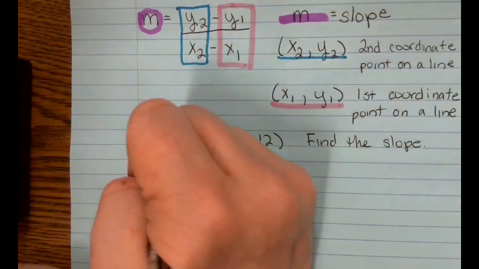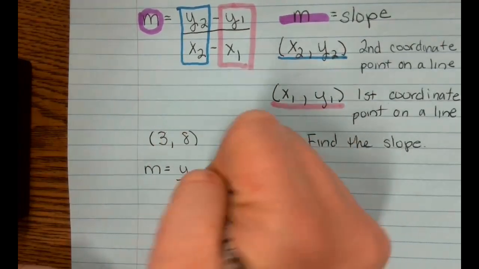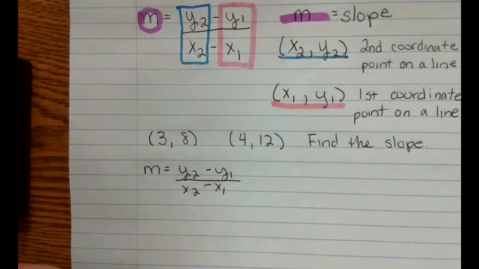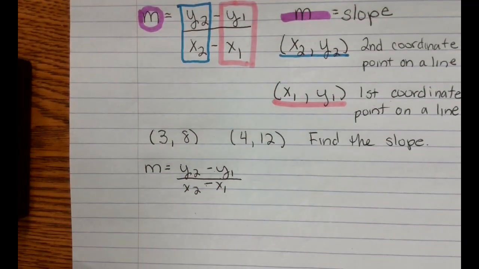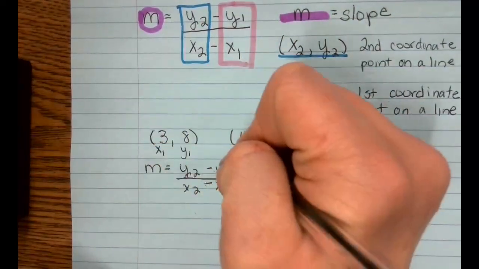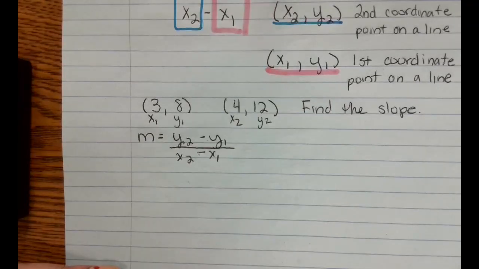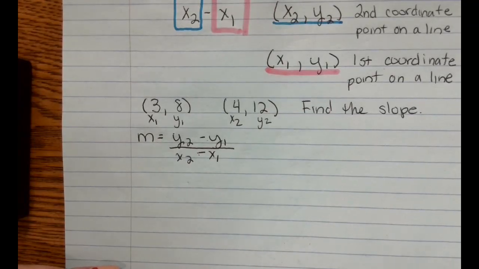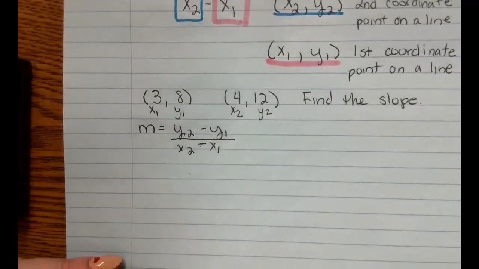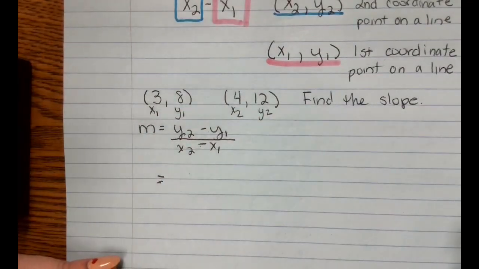The first thing I always like to do is write the formula, because when you write the formula, it allows your math teacher to give you partial credit if you plug something in wrong. It also makes your brain take a second. Next thing I'm going to do is label my points to make sure I put them in the correct spots. Now that I've done all that pre-work, it's going to allow me to do this probably correctly. Taking that extra second to allow your brain to process makes you more likely to be successful.